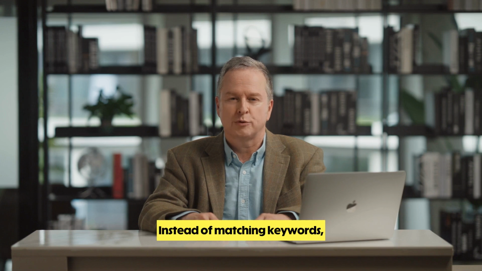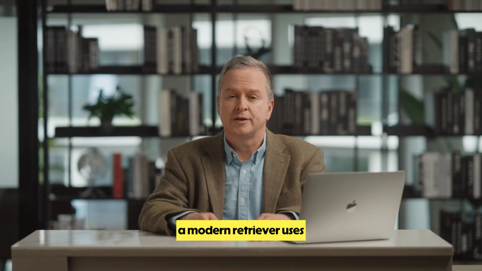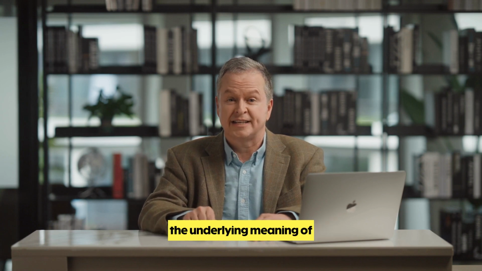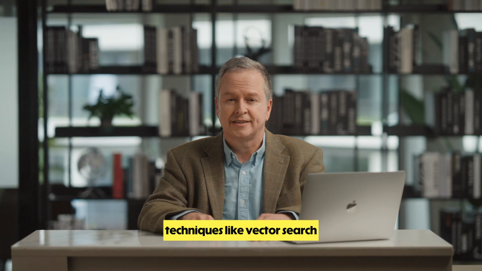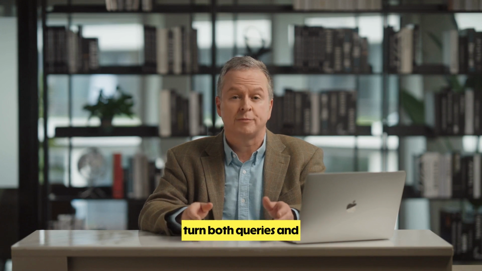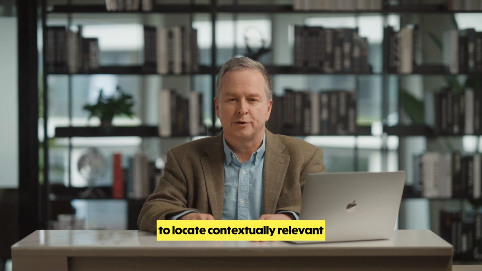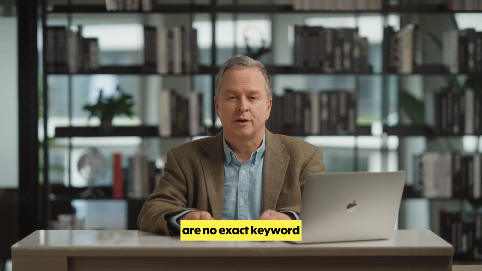Instead of matching keywords, a modern retriever uses advanced algorithms that understand the underlying meaning of your query, thanks to techniques like vector search and embedding models that turn both queries and documents into numerical representations. This allows the retriever to locate contextually relevant information, even if there are no exact keyword matches.